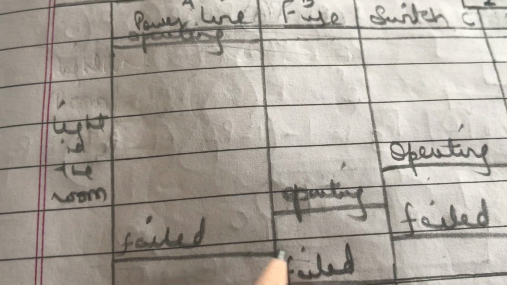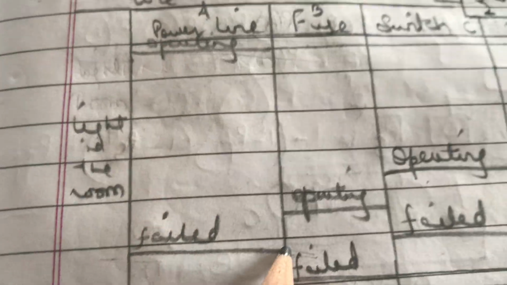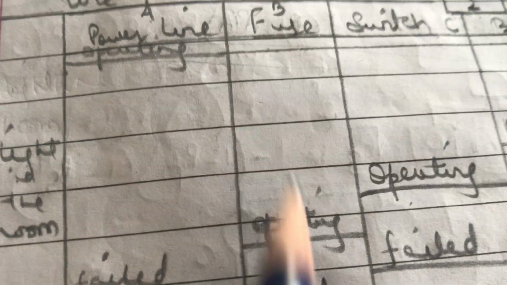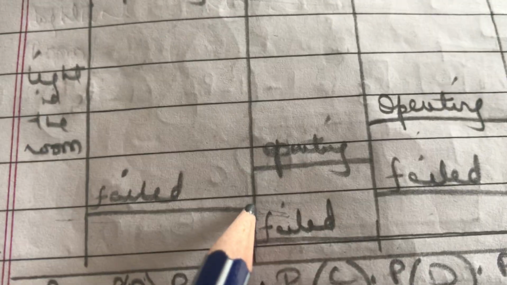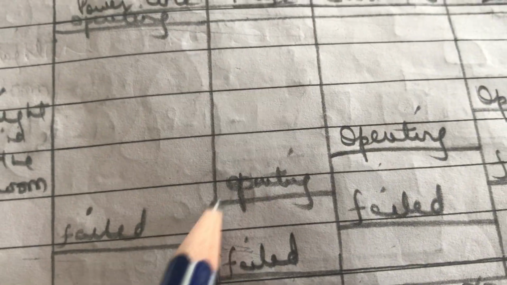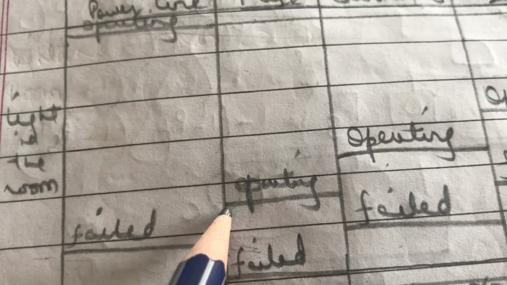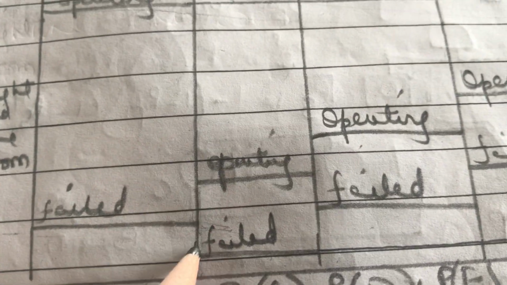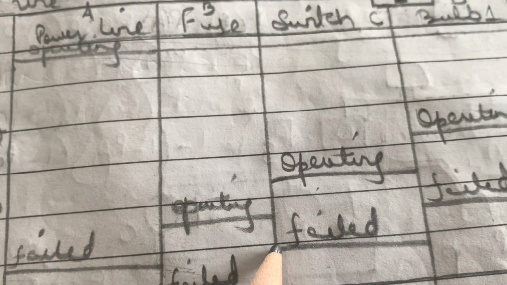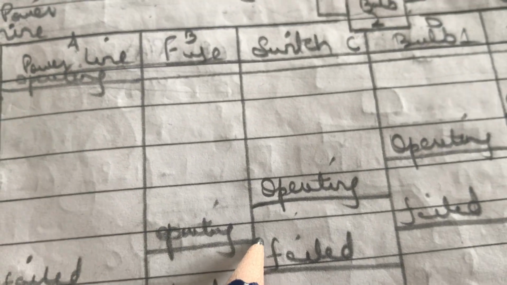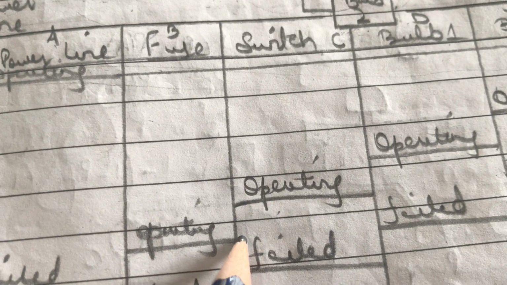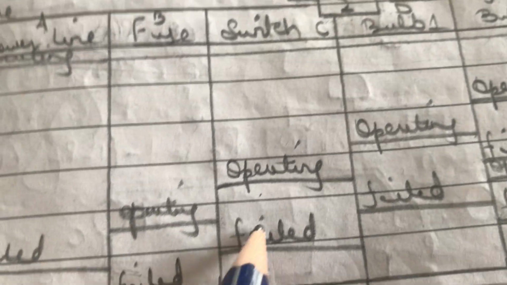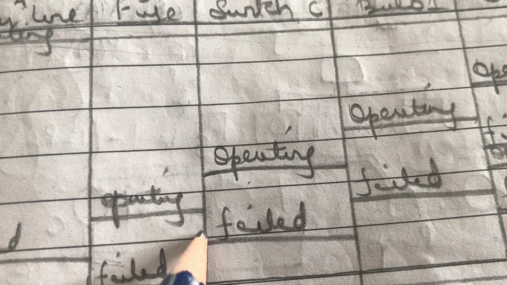We put a line for failed here, and from that failed we have another table of fuse. So we draw, oh, the fuse has two conditions, two possibilities, operating and failed. That's why we draw operating here and failed here. And from this operating, we see that we have a switch, and this switch can be in the operating condition and in the failed condition. So we draw operating, failed.